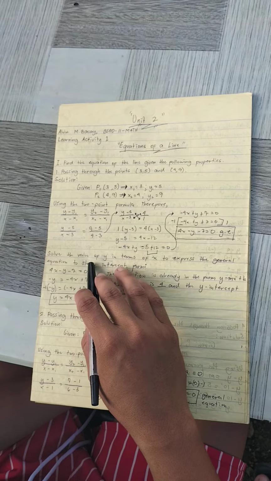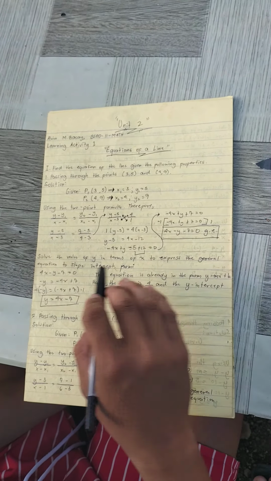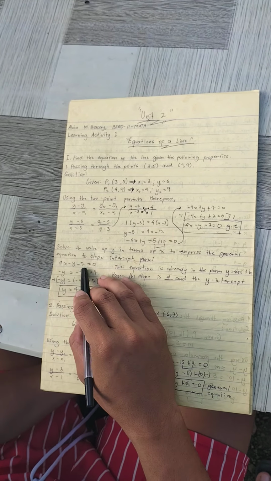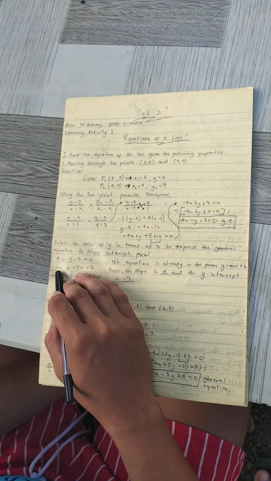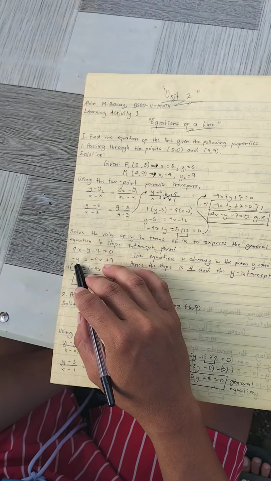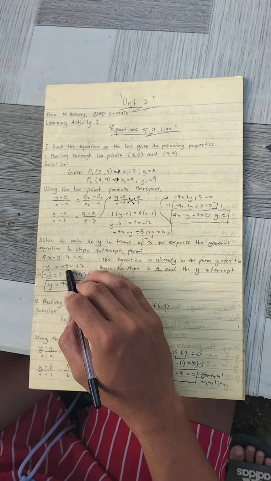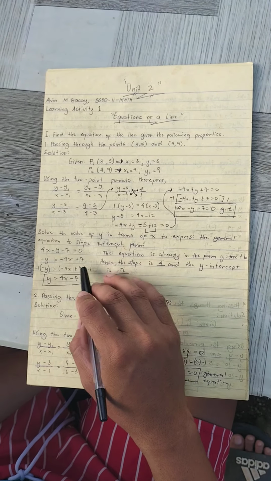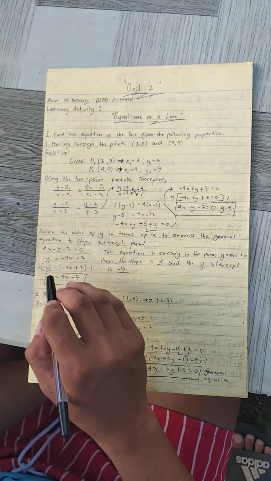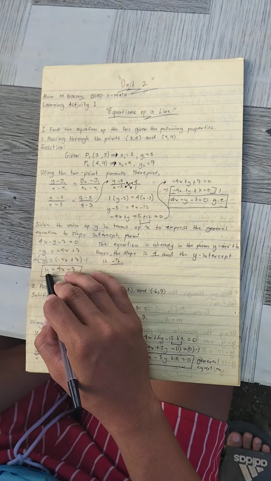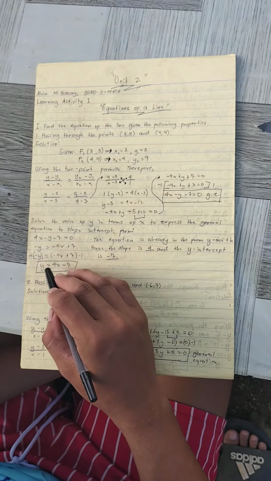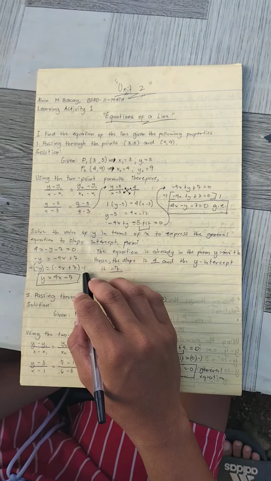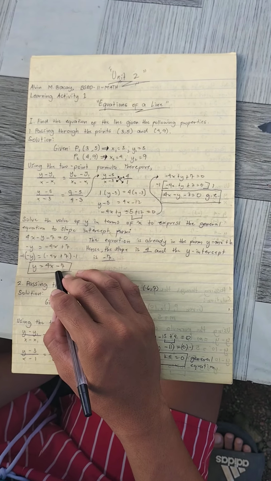Solve the value of y in terms of x to express the general equation in slope-intercept form. So, 4x minus y minus 7 is equal to 0. Put the negative y on one side: negative y is equal to negative 4x plus 7, and multiply by negative 1. So, the negative y becomes positive y. And then, negative 4x times negative 1 equals 4x, while negative 1 times positive 7 equals negative 7.